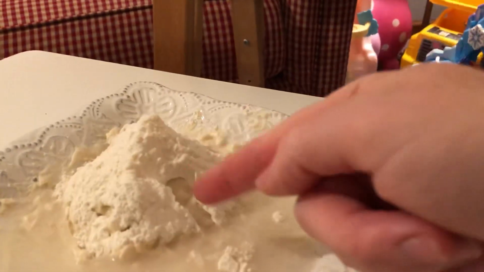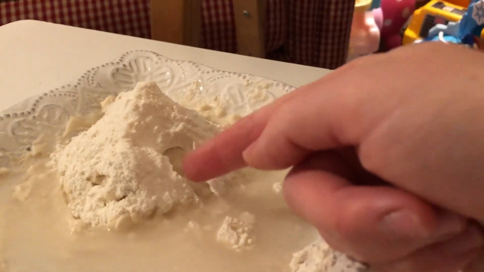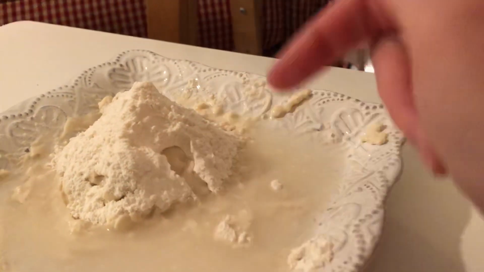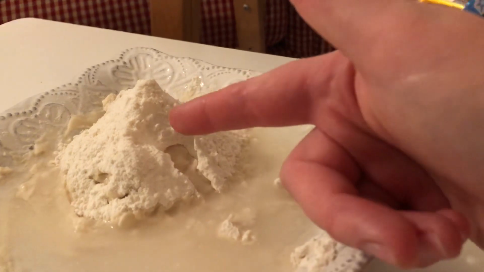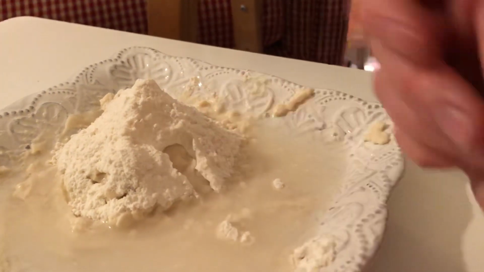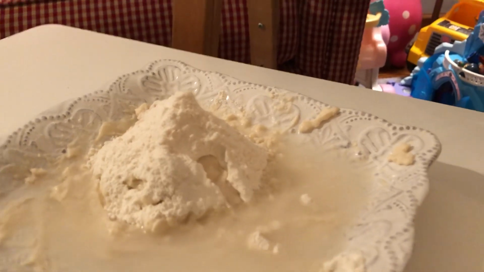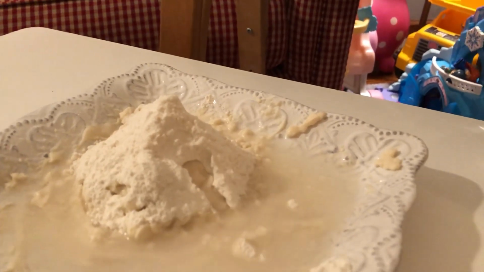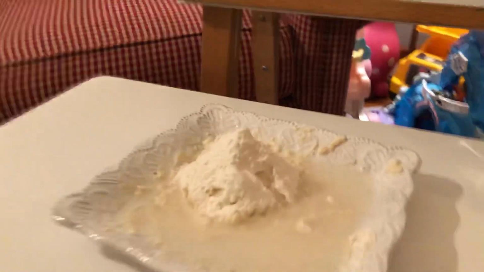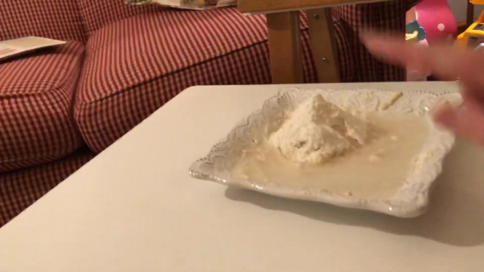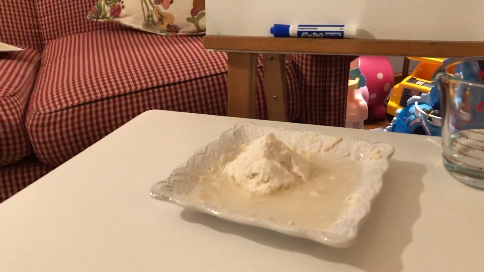It eventually carved out a space just in that one spot. Over here it's not carved out, and over here it's not carved out, but right there you can see exactly where I was pouring my water. And that is how rivers are formed. Over time, water runs in the same spot over and over again, and eventually it carves out a river.